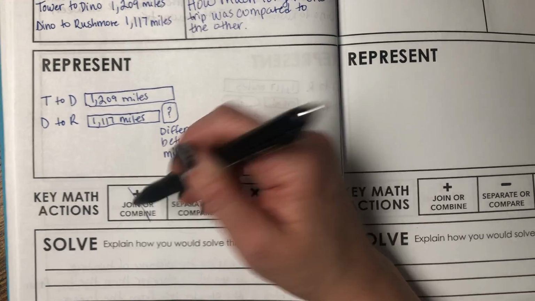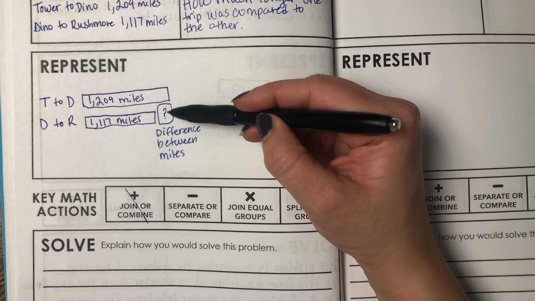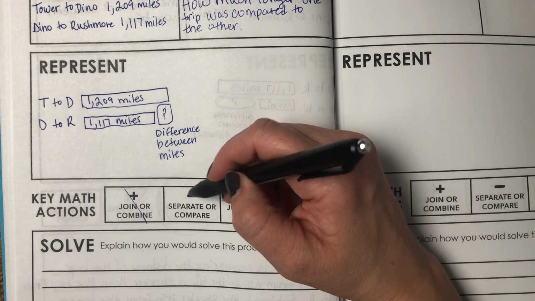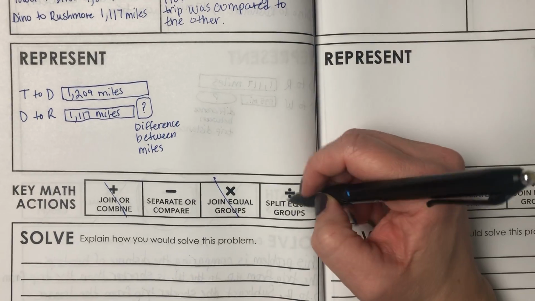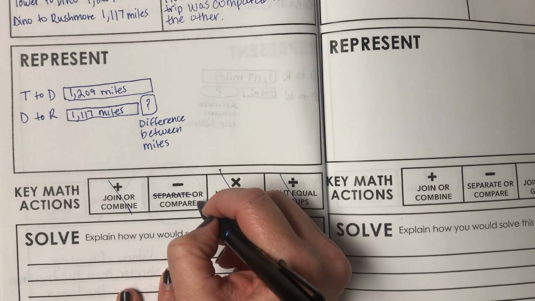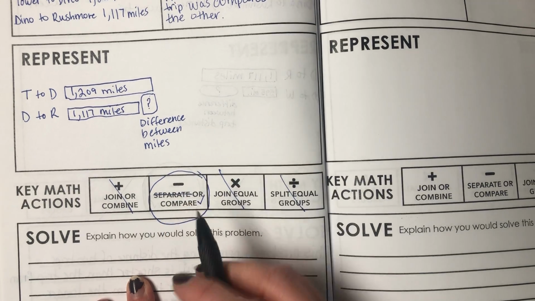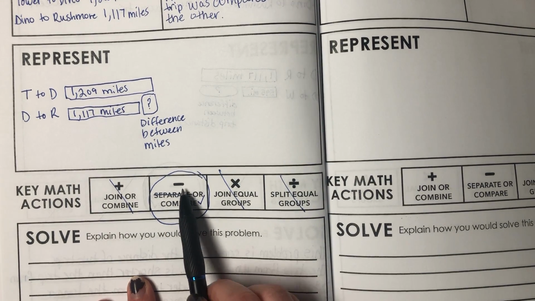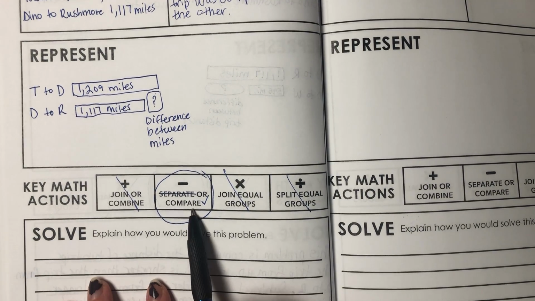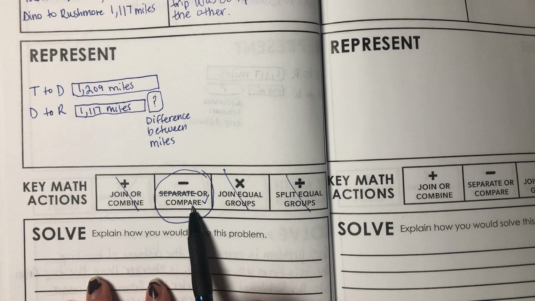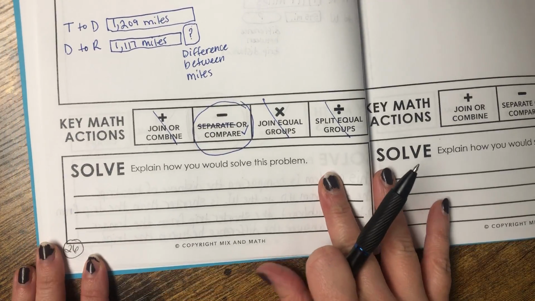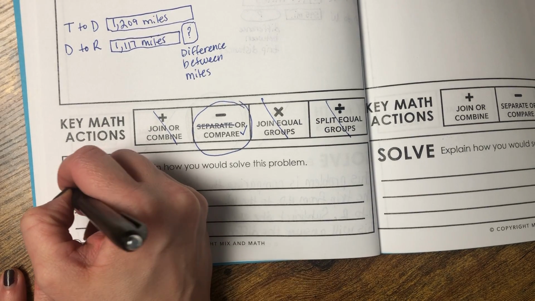So we know that we're not going to be joining or combining, right? We're trying to figure out the distance here, okay? We're not joining equal groups, and we're not splitting equal groups. Okay? We're not separating, but instead we're going to be comparing. Still requires the same operation, but it does help us know which numbers to subtract from. That's why it's important that we know if we're just separating or if we're comparing. So how can we explain this? Here we go. We're going to use our terminology again.